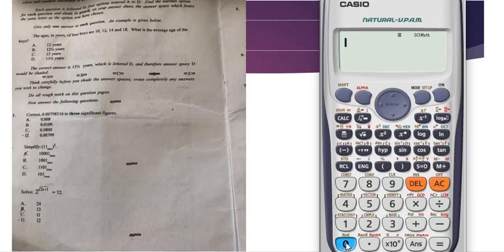So we have 0.00, 798516. After that you click on the equal to sign and you end up with this.